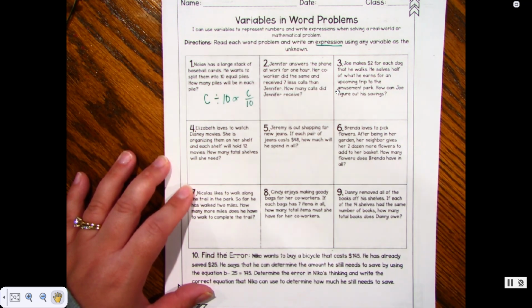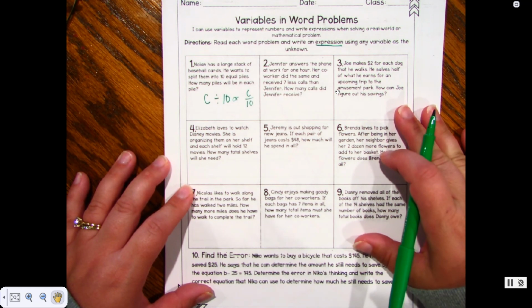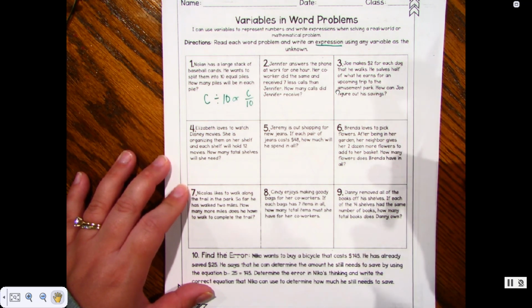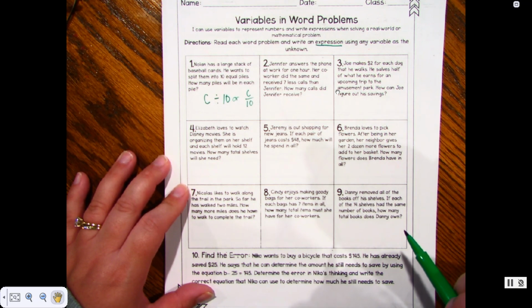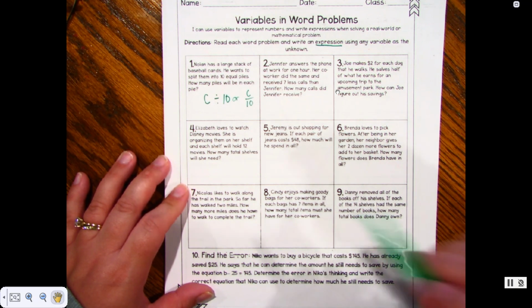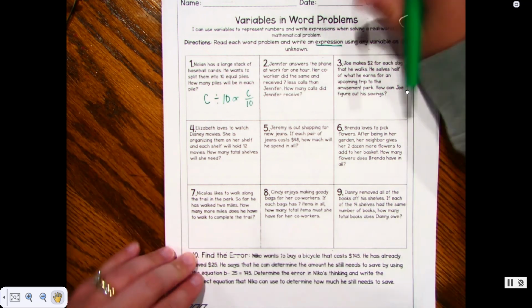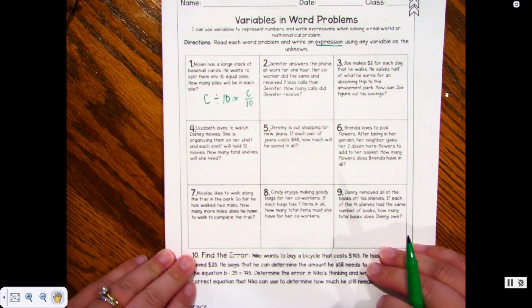So you might see, I'm going to look through real quick. I don't think that you're going to have a constant in any of these. Number 3 might be a little tricky. But you're going to have a variable, and then it could be any operation: addition, subtraction, multiplication, or division. Okay. So there's that one.